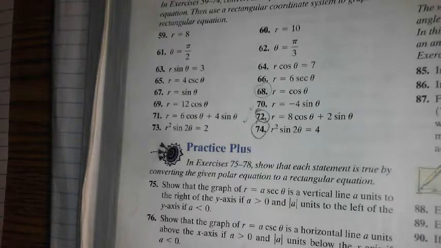Now, this whole number 2, you can divide that away on both sides. So if I divide by 2 and divide by 2, that's going to eliminate this and make this side a 2. And now this is just 4 things being multiplied. R times sine times cosine. You can rearrange this in any order.